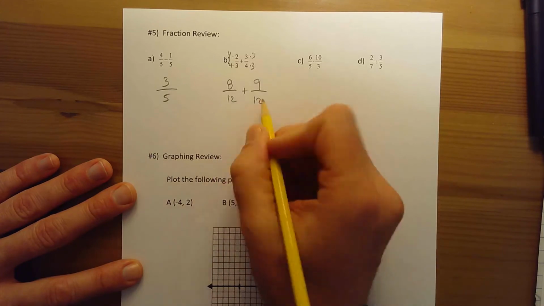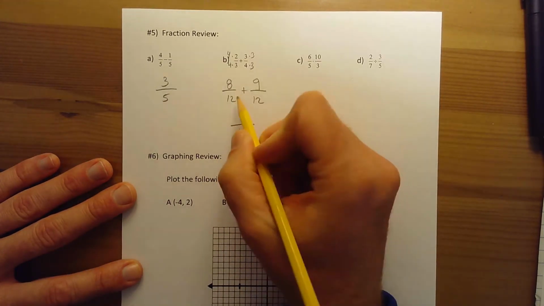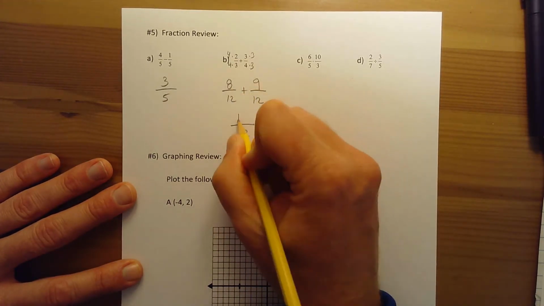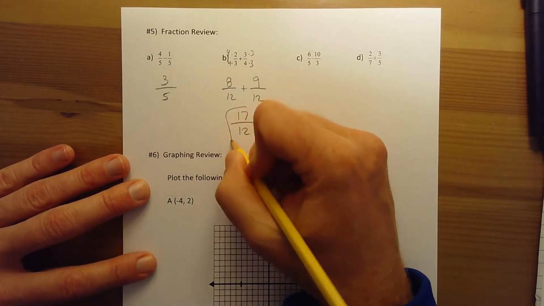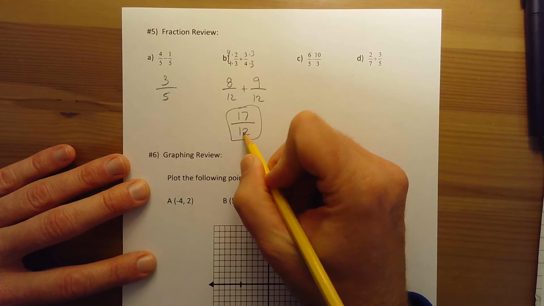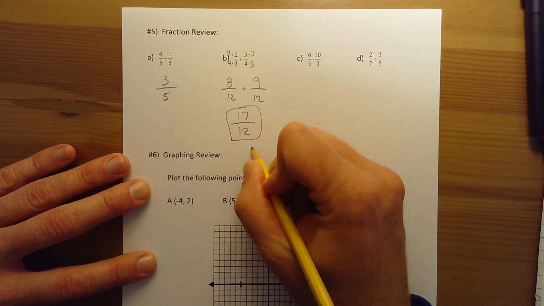And now I can combine these. That stays as 12. 8 plus 9 is 17. Now that's one way to answer it. Or we could say 12 goes into 17 one time.